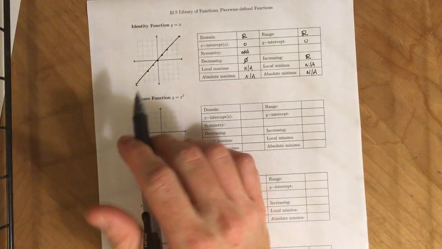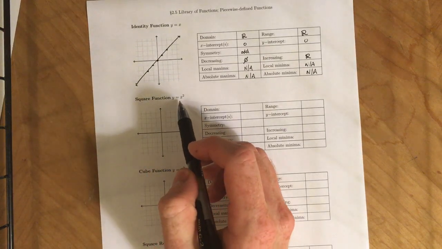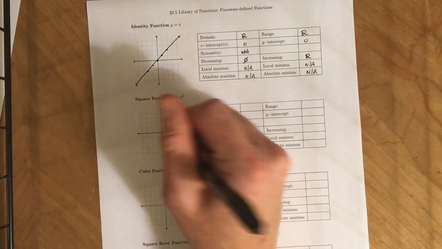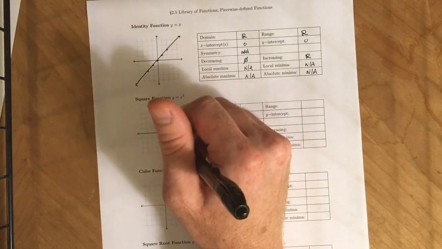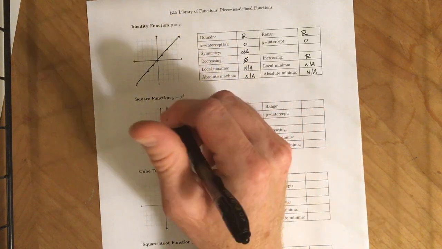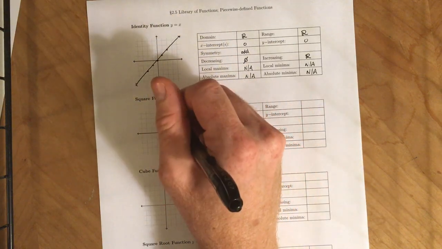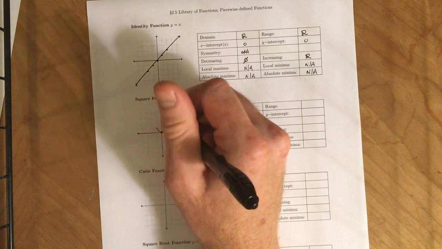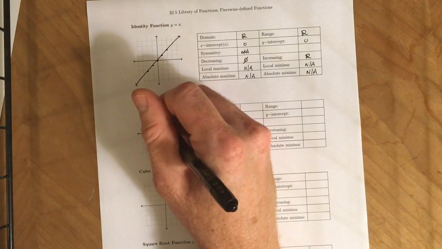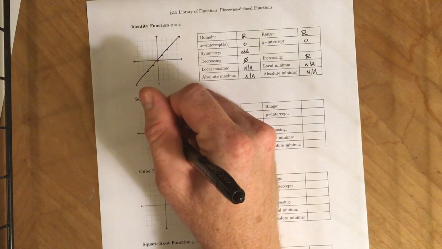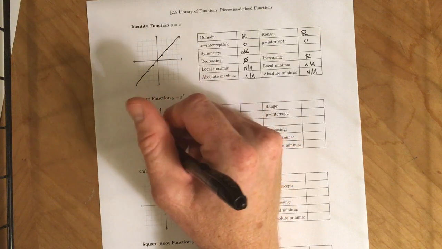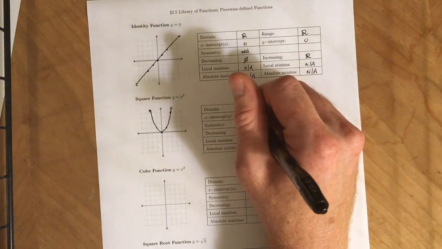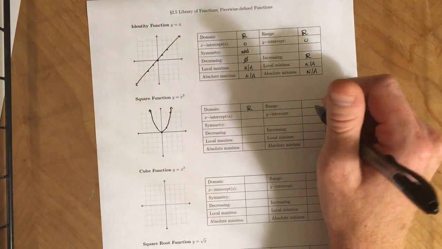Neat. The next one is the square function, where you take a number and you square it. If you take 0 and square it, you get 0. You take 1 squared, you get 1. Take 2 squared, you get 4. And we saw this in the previous sections where this is an even function. So once we know what's happening to the right of 0, we get what's happening to the left of 0 for free. Notice that, again, no division, no square roots, so the domain is everything.